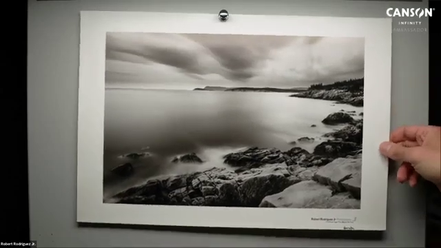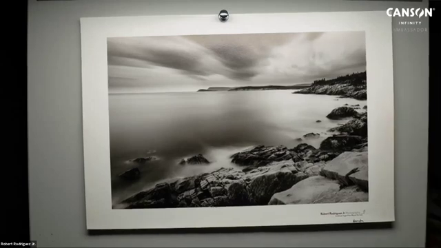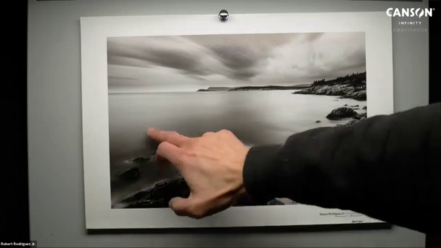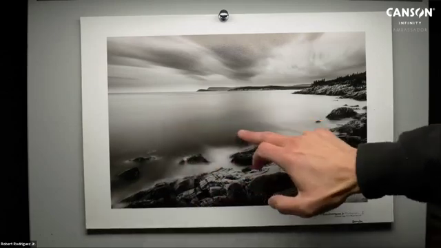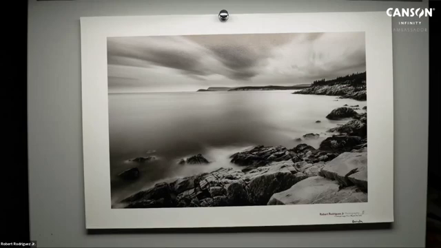This is also printed on Baryta Photographique. Again, one of my two favorite papers, this and the Platine, which is coming up soon. Don't worry, I have Platine, but again, Baryta for this. Notice how smooth this is here. Similar to another black and white image that I showed you where I used the long exposure.